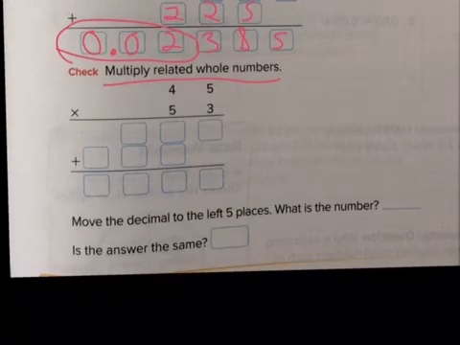Please pause the video and try it on your own and then check your answer. Or if you've already done it, then just watch right through. Okay, when I just multiply the whole numbers, I get 2,385 after I add it up. But we know to move 5 places to the left because we have to get those decimal numbers back. So what is the number?